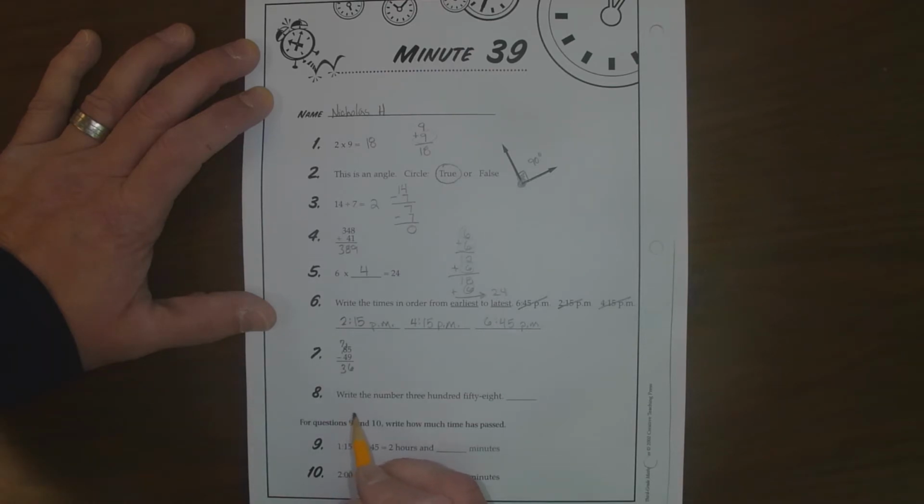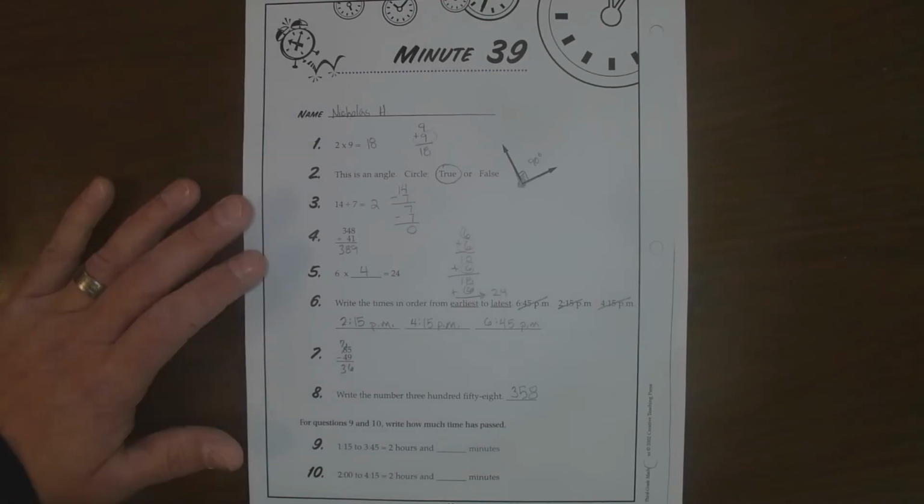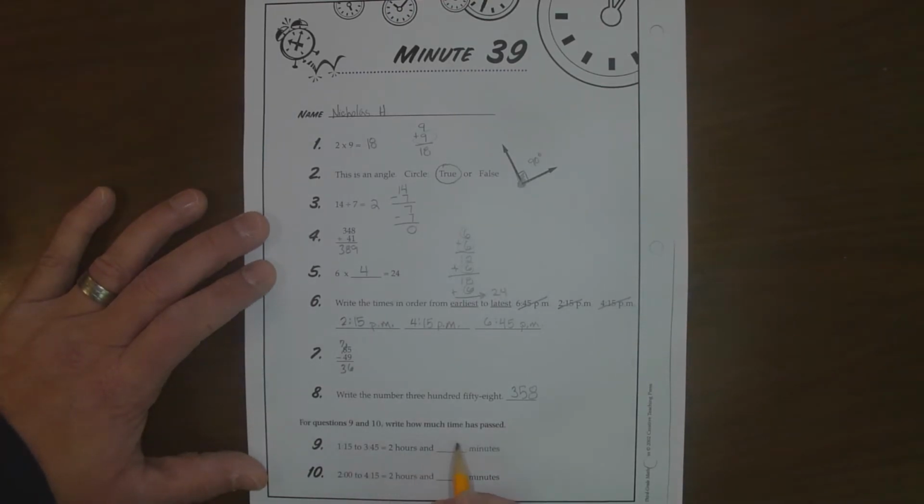Number 8, write the number 358. 3 goes in the hundreds place. 5 goes in the tens place. 8 goes in the ones place. And last but not least, for questions 9 and 10, write down how much time passed from 1:15 to 3:45.